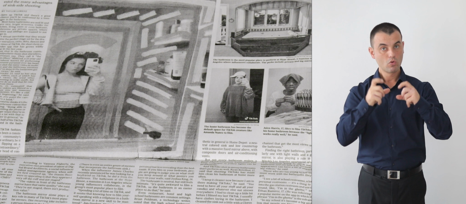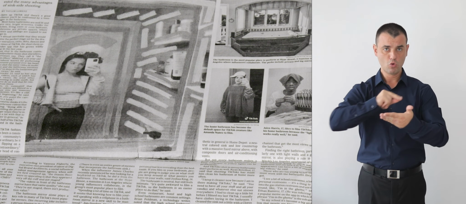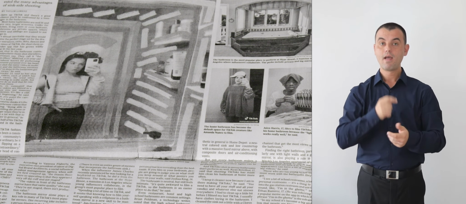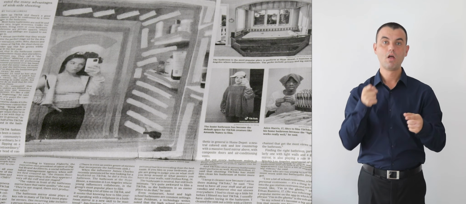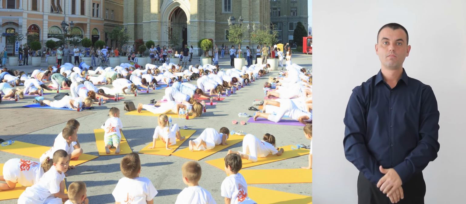For editorial photography, photographers do not need a model release or property release. Editorial stock photos cannot be used for advertisement. You can see this through the following examples.